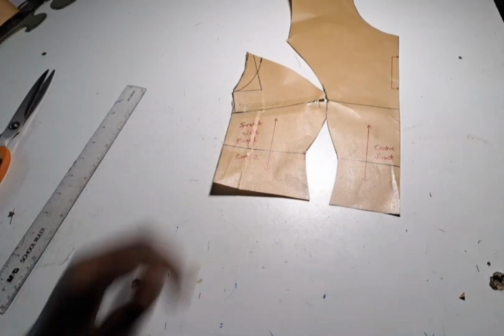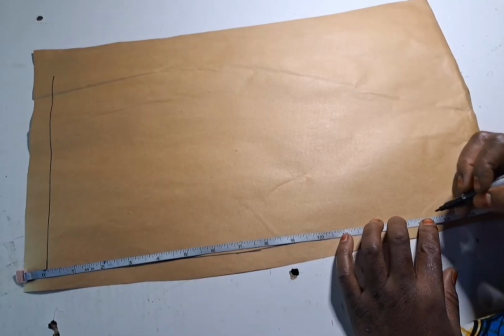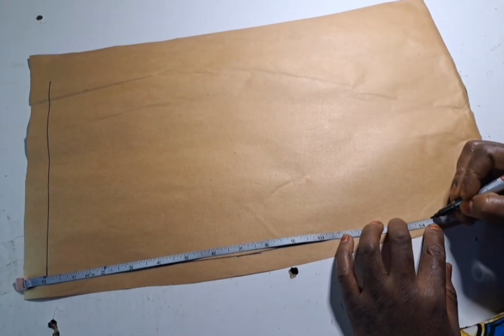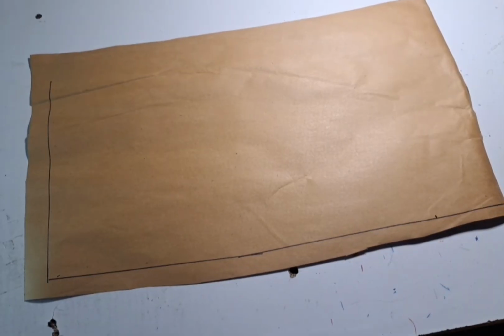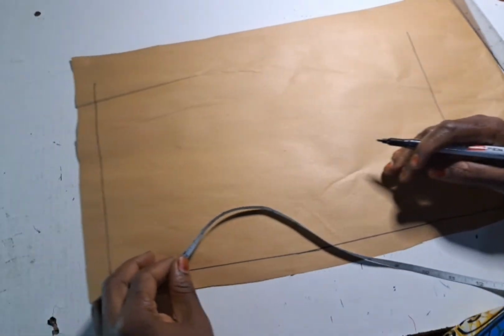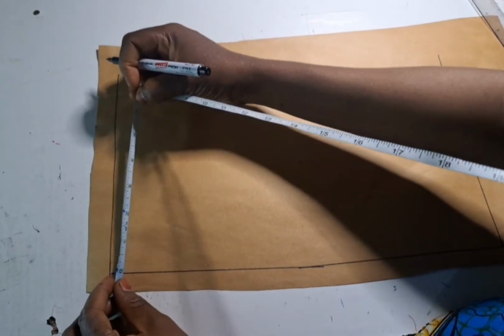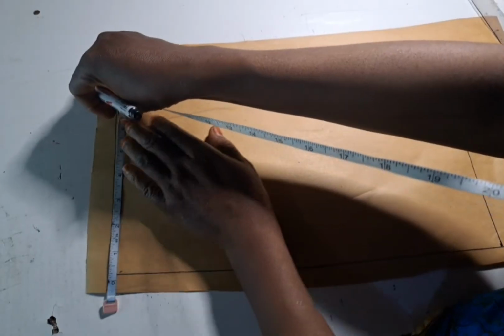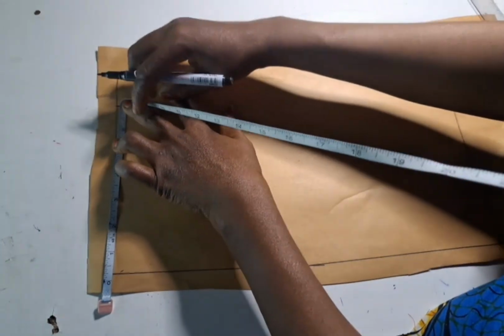Now the next thing is to draft the back. For the back, I'm marking my shoulder to waistline, which is 14.5. Yes, from the shoulder point, I'll mark shoulder to waist 14.5. Then I'll move back to the shoulder and mark the shoulder width. The shoulder width is 7.